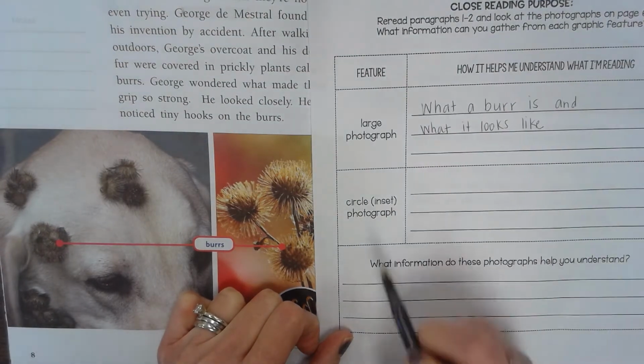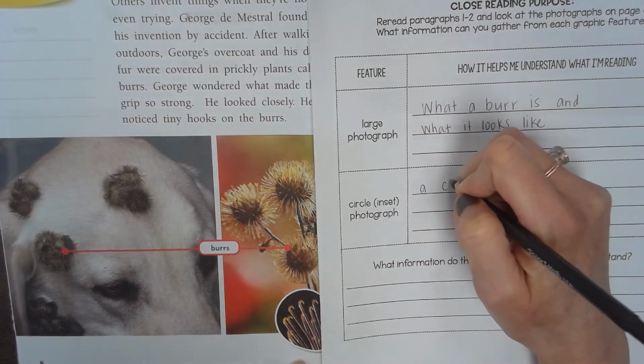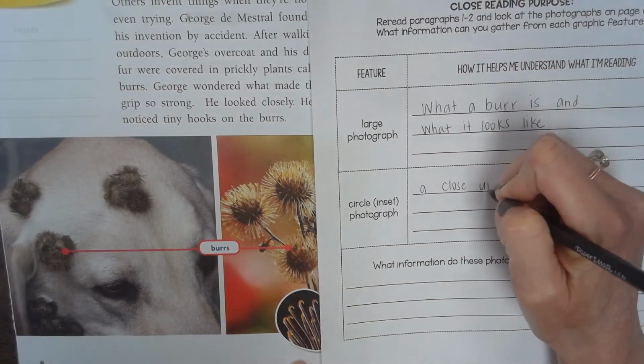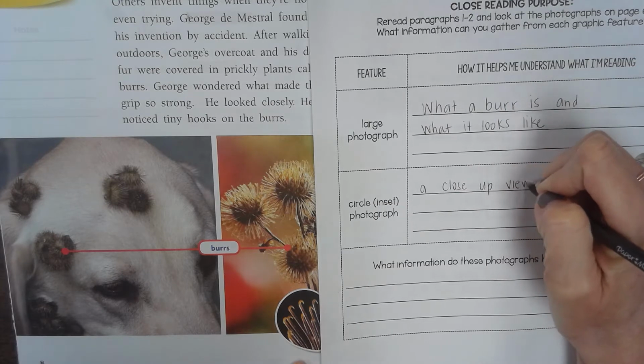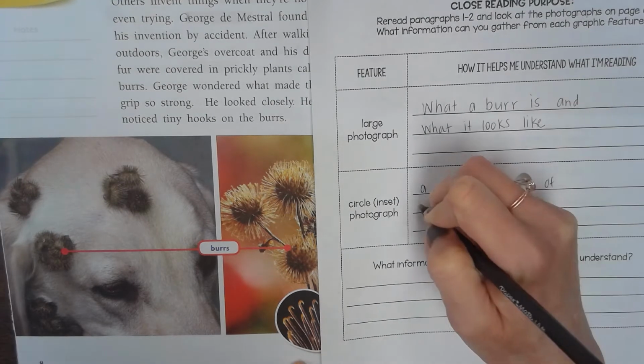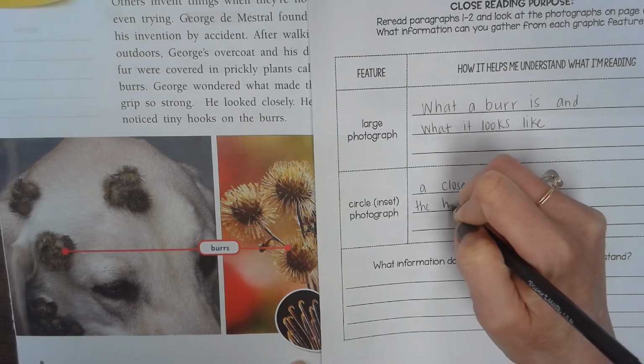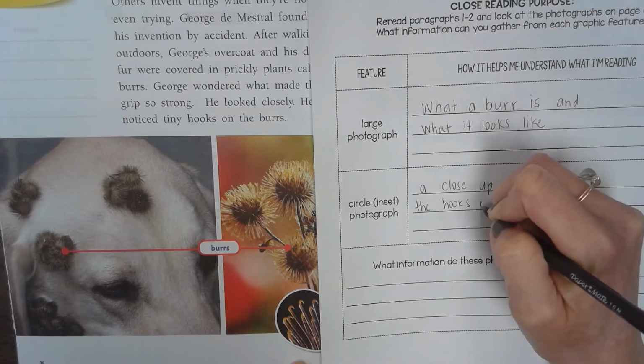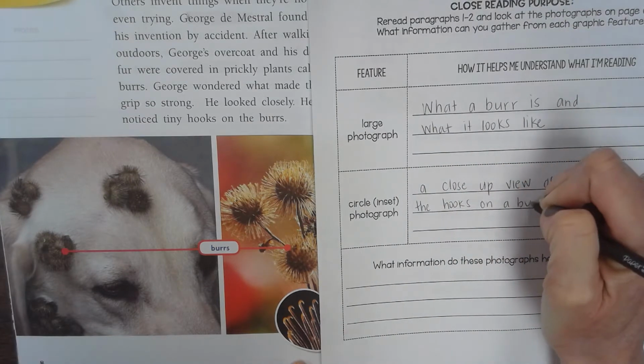Now this little inset photograph is showing me a close-up view of the hooks on a burr.